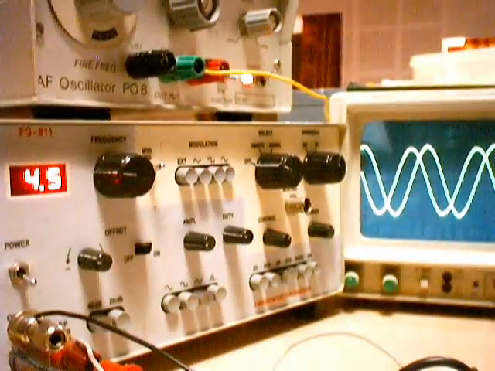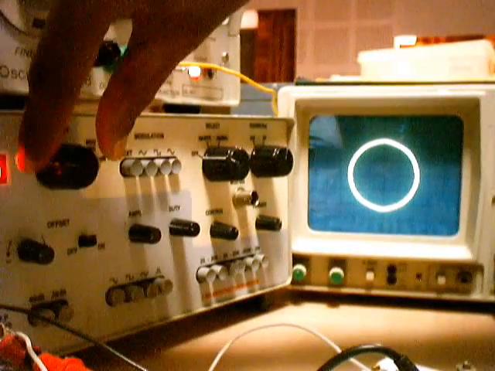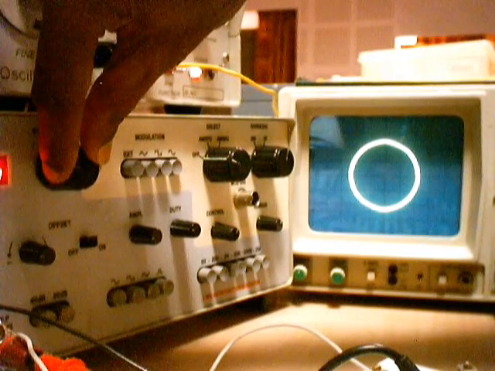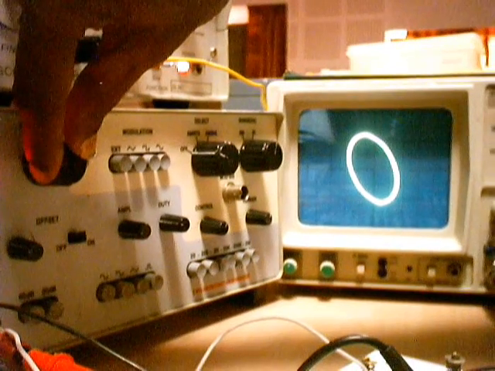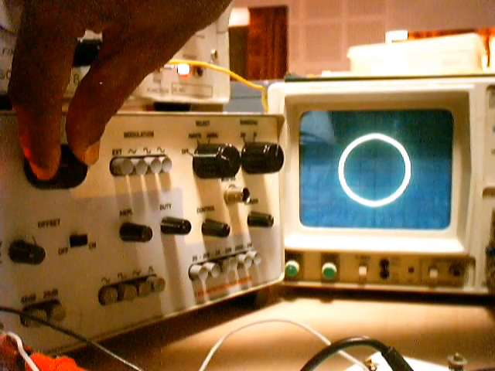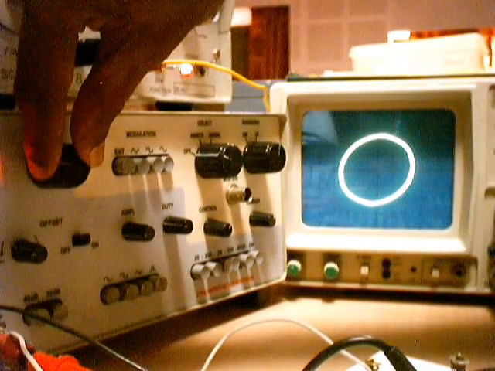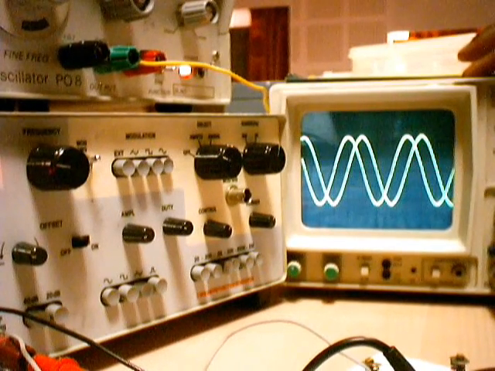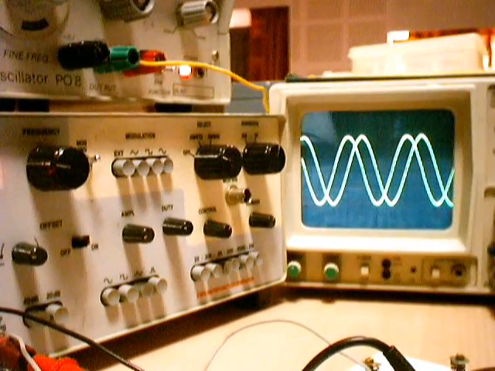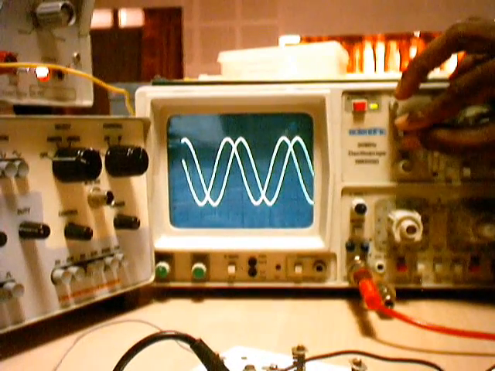If I slightly change the frequency here, I don't know by how much it has changed, but using this XY mode I can clearly make out the 90 degree phase shift. If it is a perfect circle, that is 90 degrees. Now you can see it is not 90 degrees, and now it is also not 90 degrees. When it becomes a perfect circle, the phase shift will be 90 degrees. Now this is the exact 90 degree phase shift, which you can see in your waveform also. Whenever it is crossing 0, you can just coincide this 0 here.